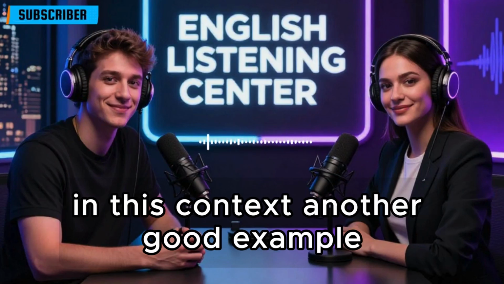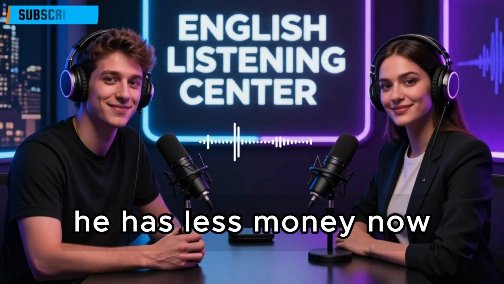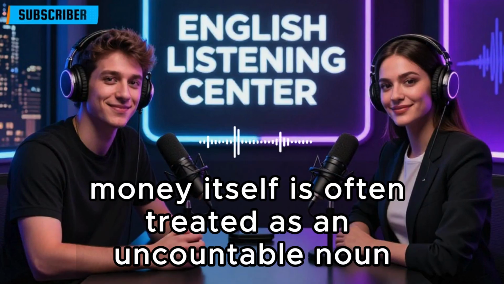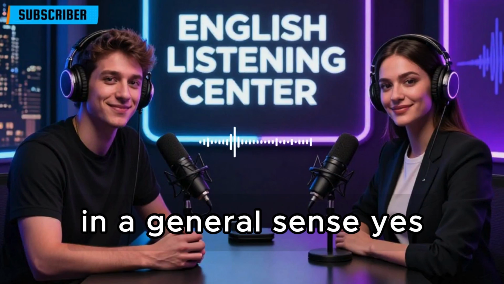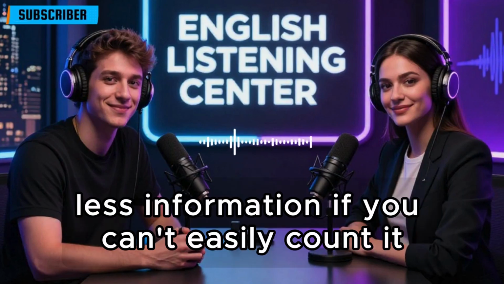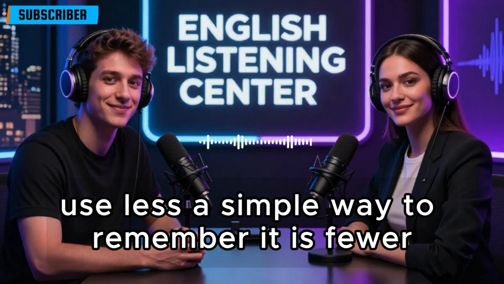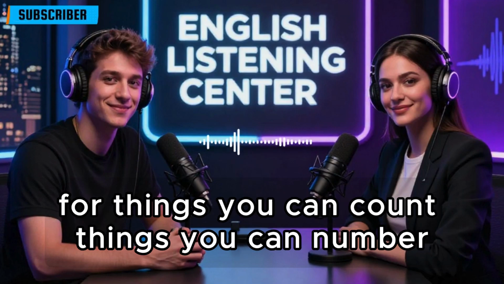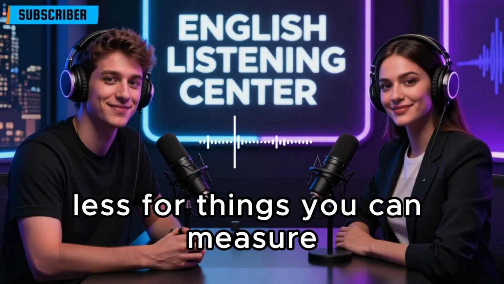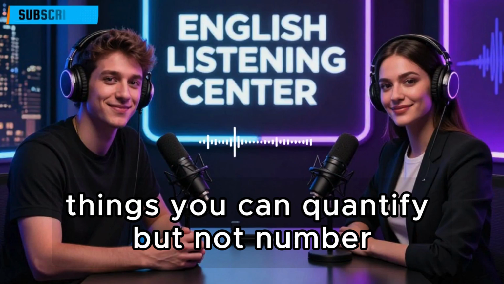Another good example. "He has less money now." While you can count individual dollars or euros, money itself is often treated as an uncountable noun in a general sense. Yes. So, less traffic, less stress, less information. If you can't easily count it, use less. A simple way to remember it is fewer for things you can count, things you can number, less for things you can measure, things you can quantify but not number.